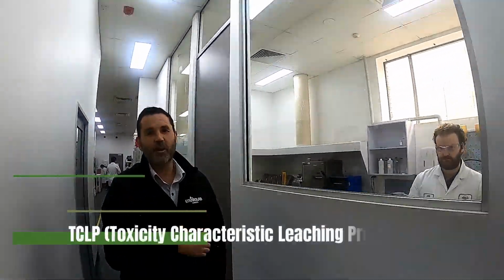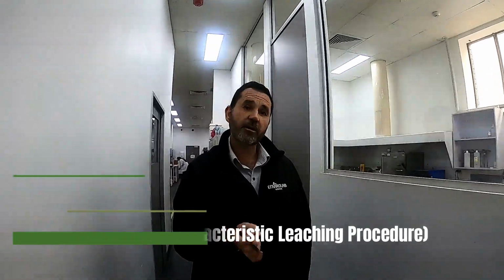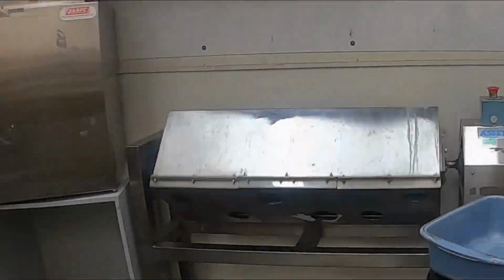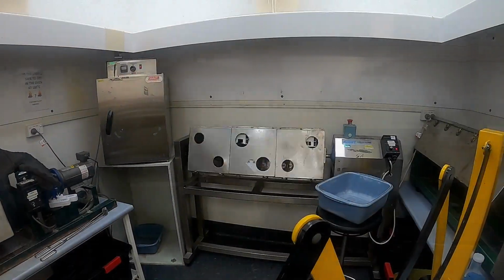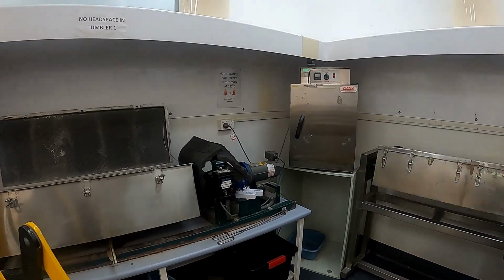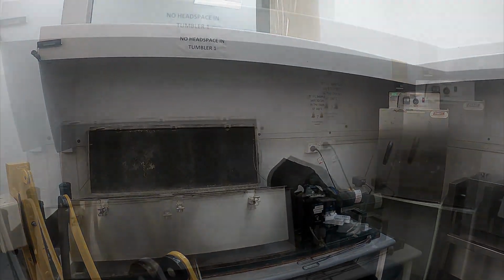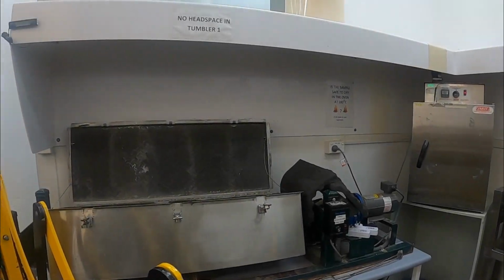This is our TCLP room. In here, we're tumbling soil for 18 hours to simulate what contaminants will be leached out in a landfill. So this is our TCLP tumbling room, where soil samples are tumbled in either a buffer or distilled water. And the most common tests here are PAHs or metals.